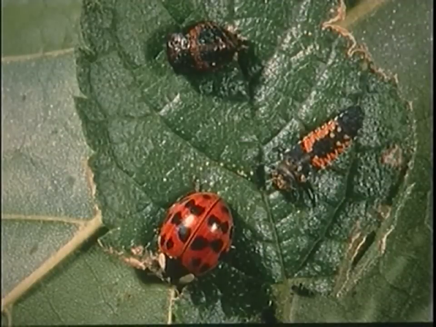So moving on to predators, this is a lady beetle. This is actually Harmonia axyridis, which is the Asian multicolored lady beetle. The red and black lady beetles are primarily aphid feeders. The lady beetle family, the Coccinellidae, are all predaceous on insects, so they're all good guys.